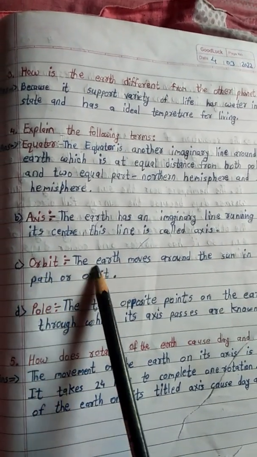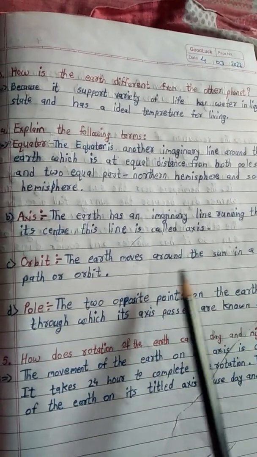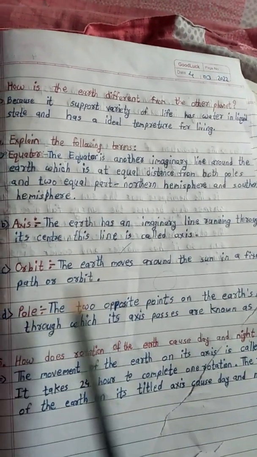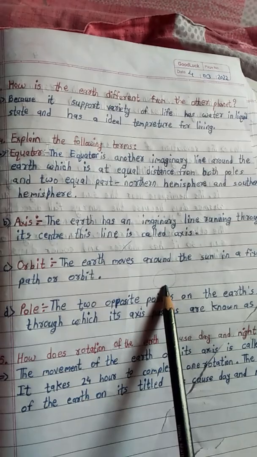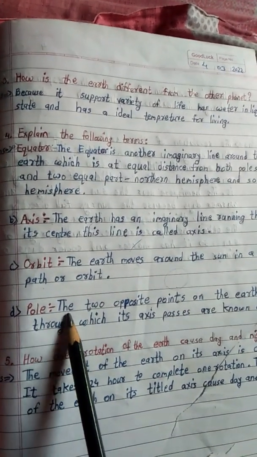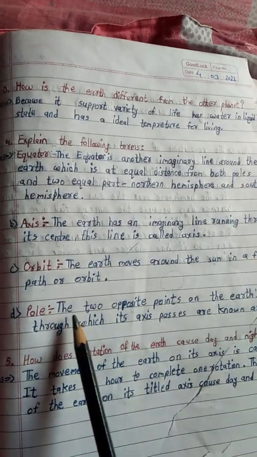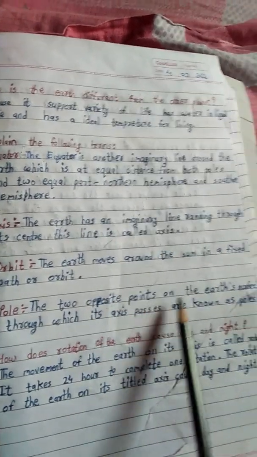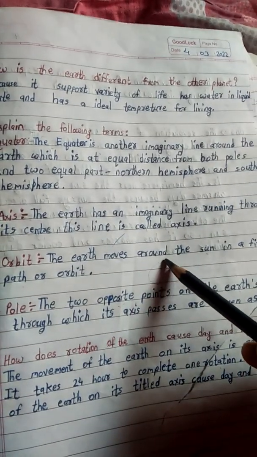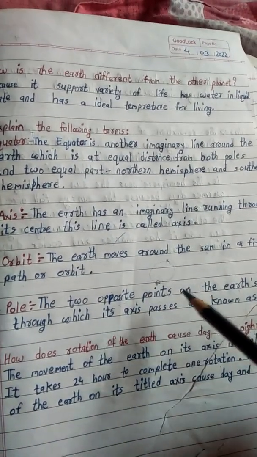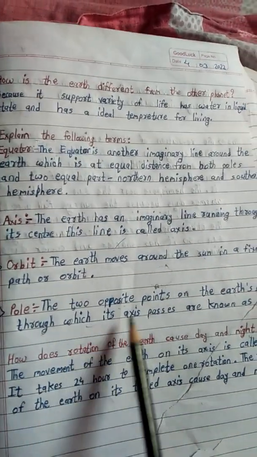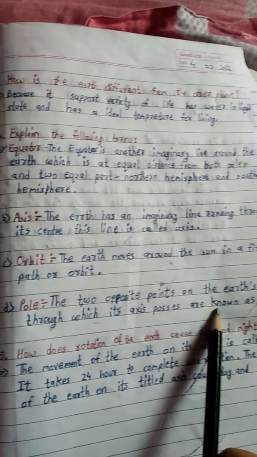Then orbit. The Earth moves around the Sun in a fixed path, called its orbit. Number D. Pole. The two opposite points on the Earth's surface through which its axis passes are known as poles.